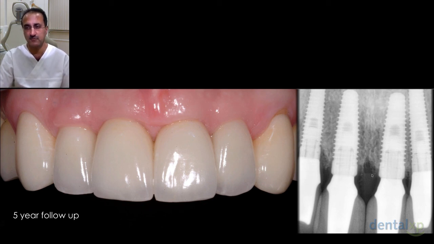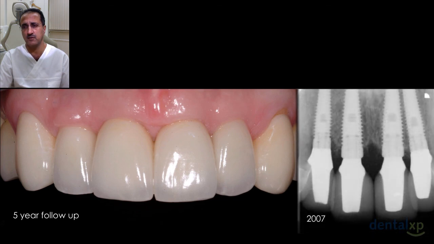And what's interesting is if you look at the radiograph on the right-hand side here, where my mouse is showing, at 5 years, you see some improvement in the bone around these implants. In fact, if we go back to 2007, when we fitted the prosthesis, you see a rather less mineralized looking bone architecture.